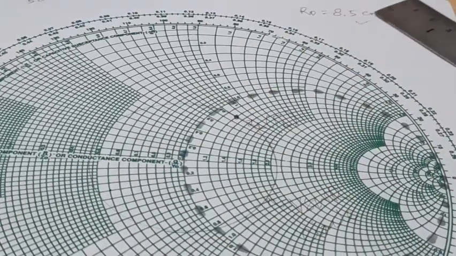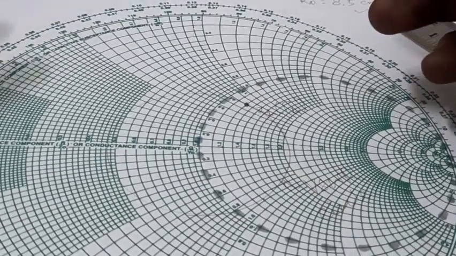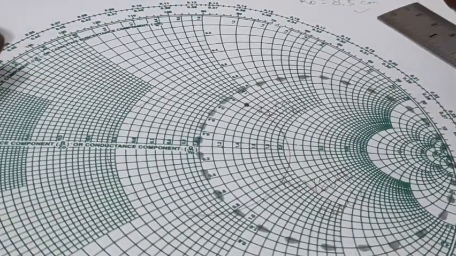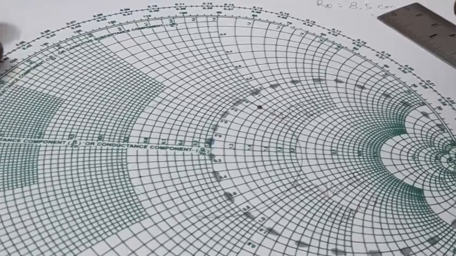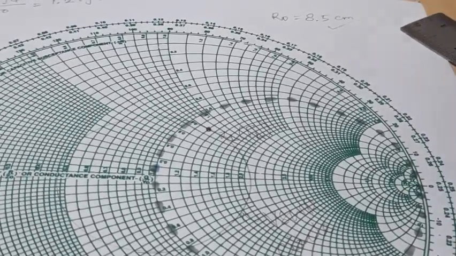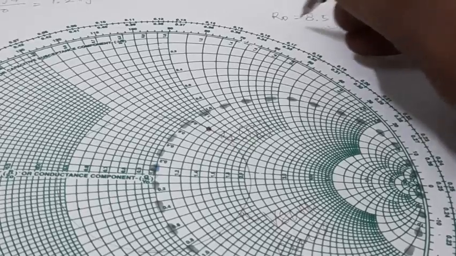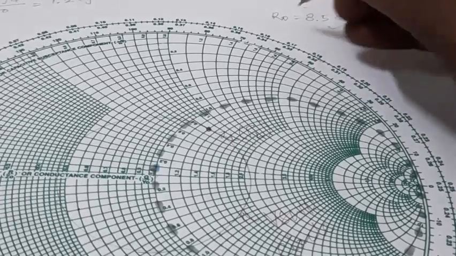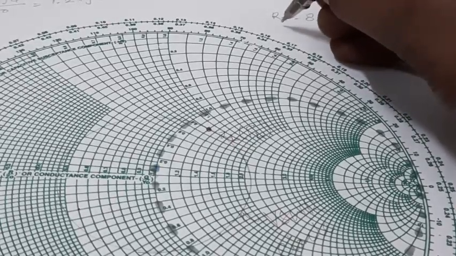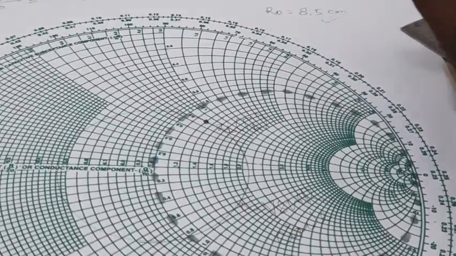This may vary with respect to the size of the Smith chart, so always calculate that. In fact, the very first thing you have to do is calculate the radius of the Smith chart. I have mentioned this as R naught; you can note it as RS or whatever.